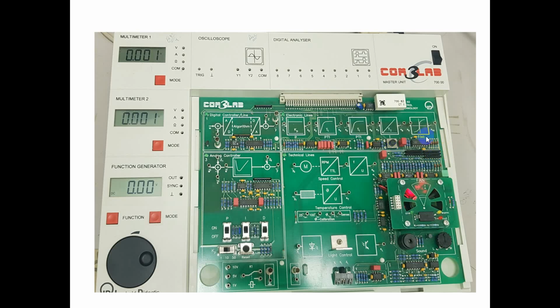Now some detailed explanation about what you have on the COM3 board. For the master unit, we have many things here, but we are not going to use all of them. I am going to explain only the things which we are going to use in our experiment. So the first thing is the oscilloscope. We are going to use an oscilloscope to analyze different waveforms.